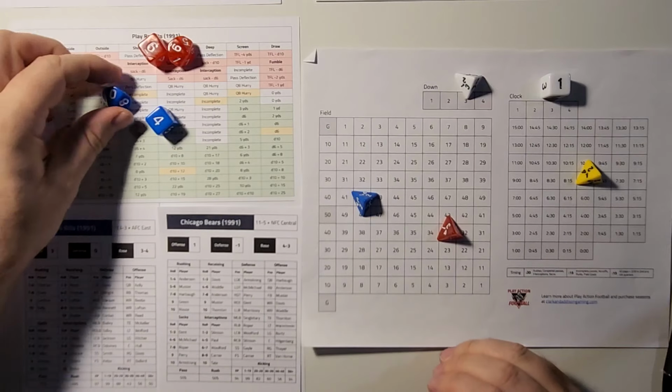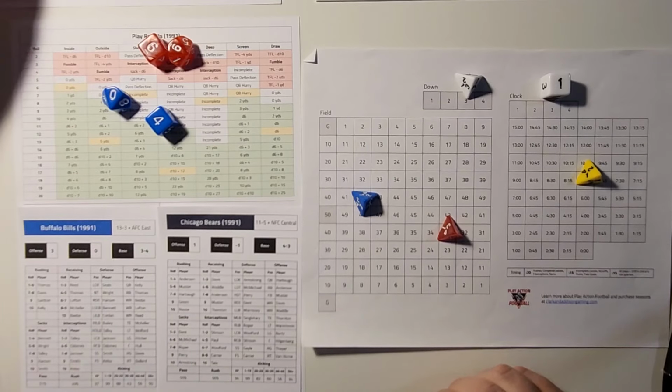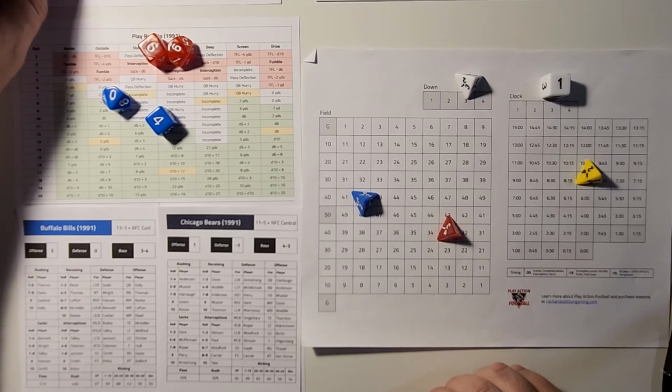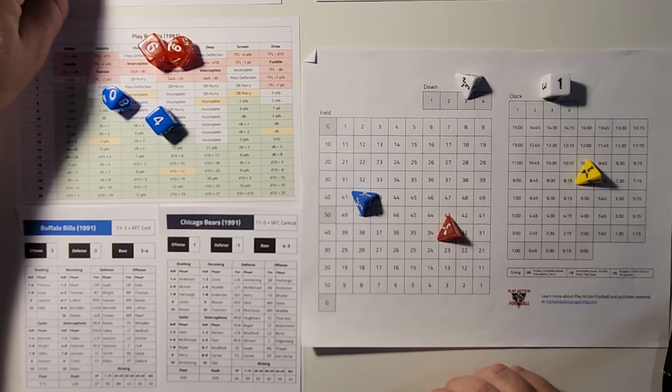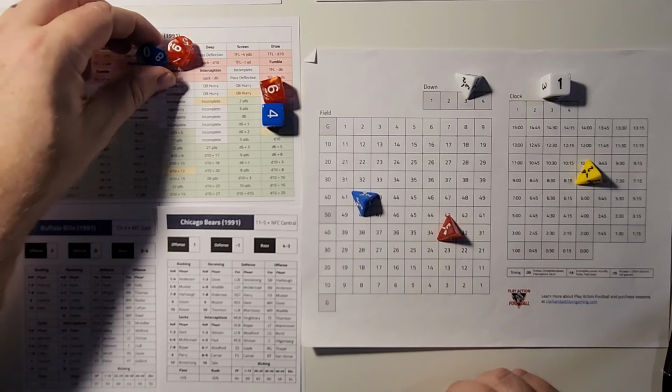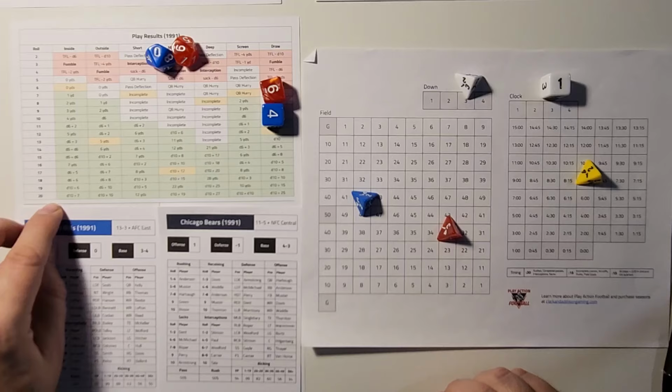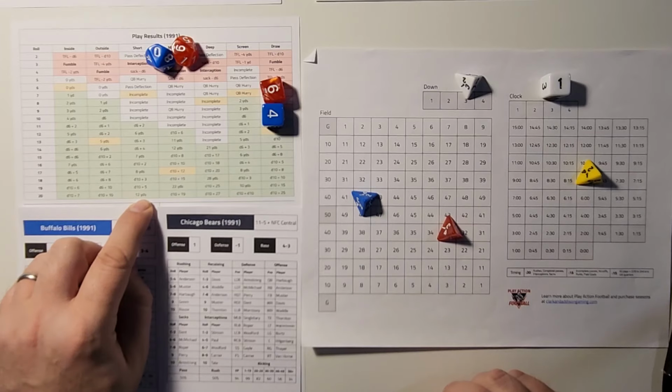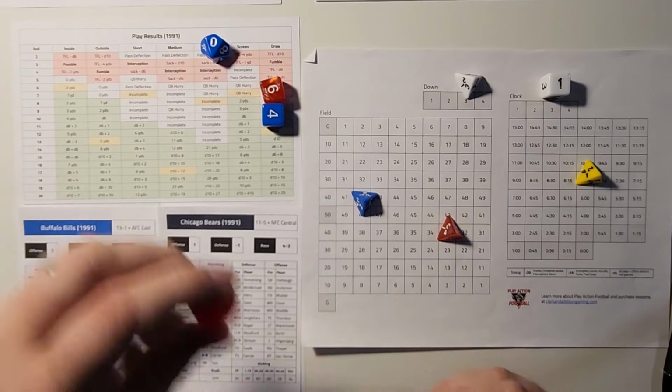Playbook sort of open for the Bears here. 3rd down and medium. This is going to be a short pass. Short against the blitz is a 0. So that's going to be a +1 for the Bears. Oh boy. 19 plus 1 is a 20. 20 on a short pass is good for 12 yards, but we got to roll for a breakaway.